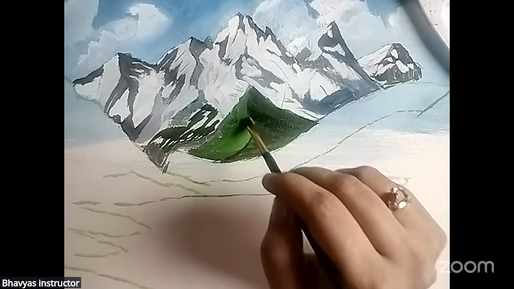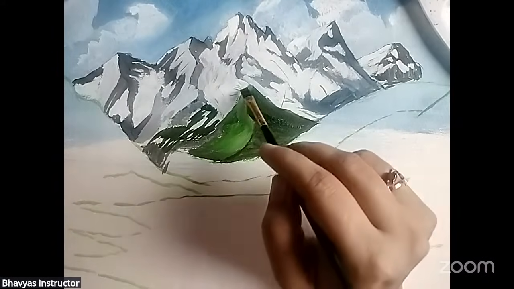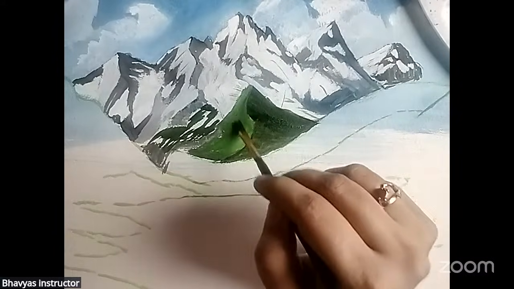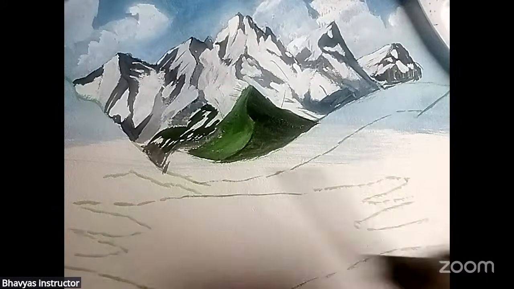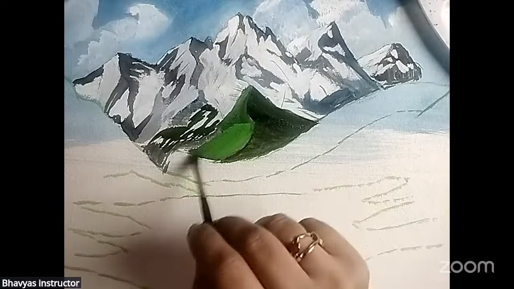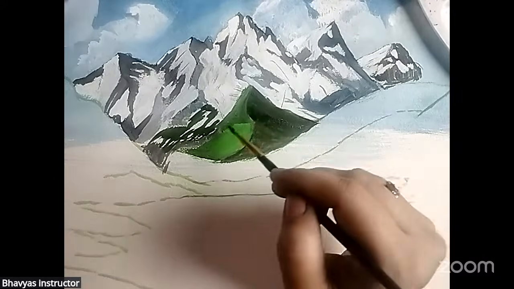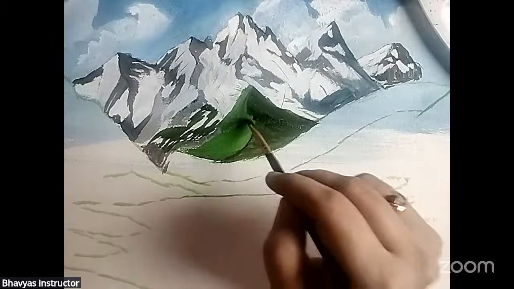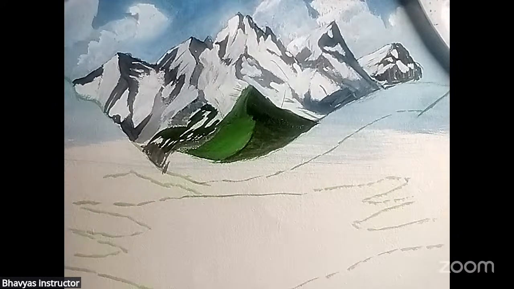So you should be very much careful on that. And just add light green here. So this is the highlight for this small mountain which is having the greenery. Okay.